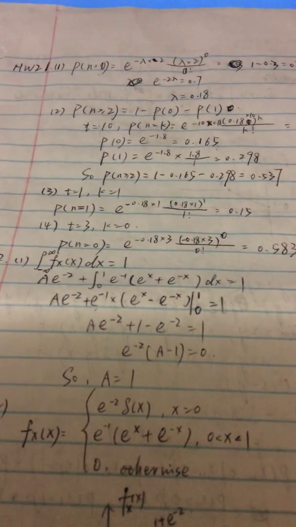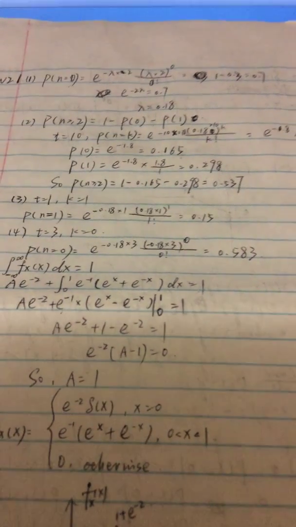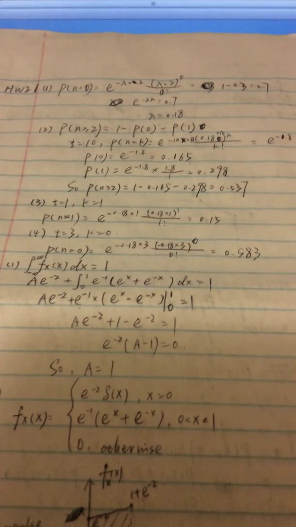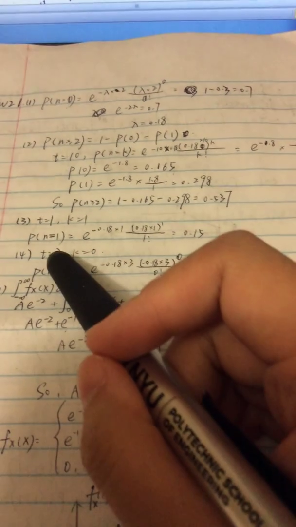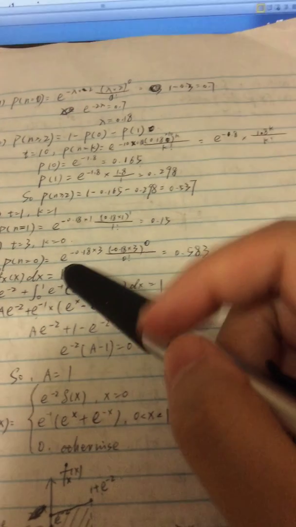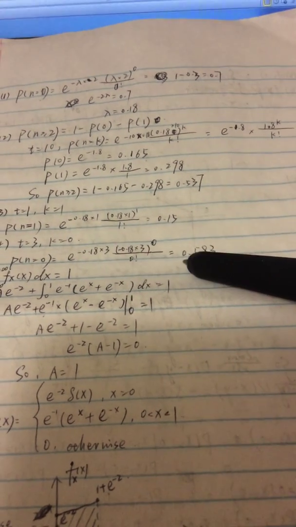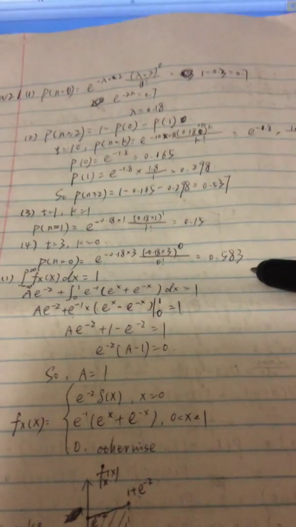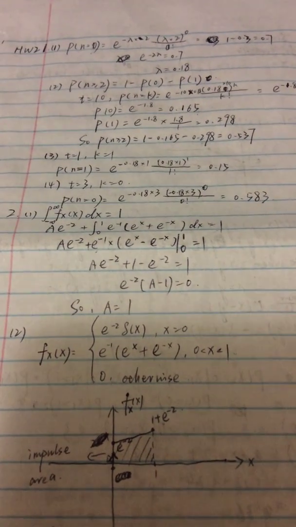The fourth sub-question, find the probability that in 3 minutes no customers come. No customer means k is 0, and 3 minutes, t equals 3. Then the probability is like this, and then we get the final value is 0.583. Now let's look at the second question.